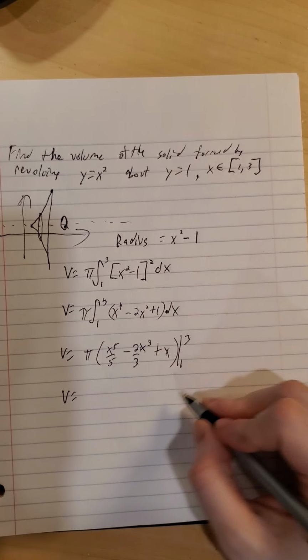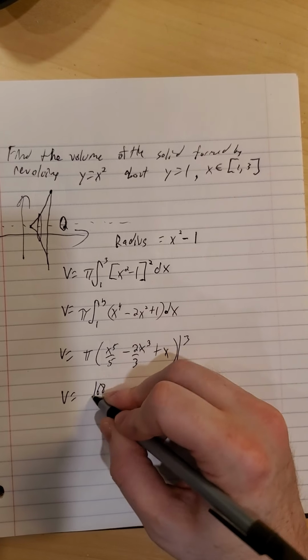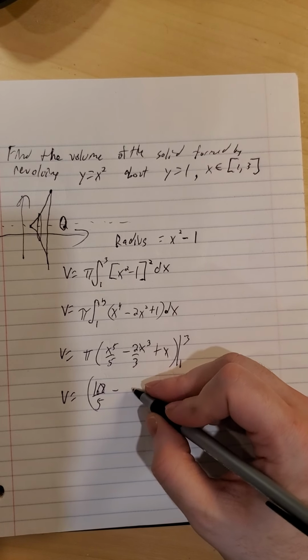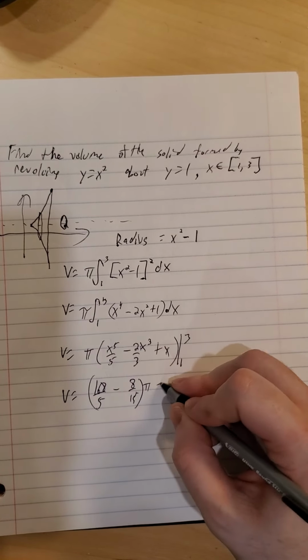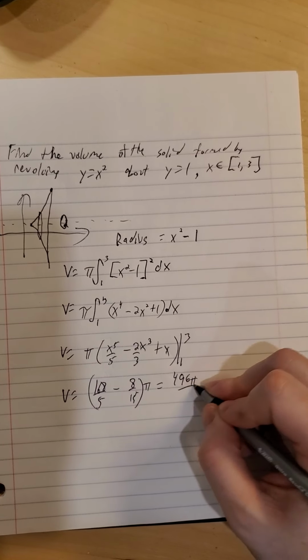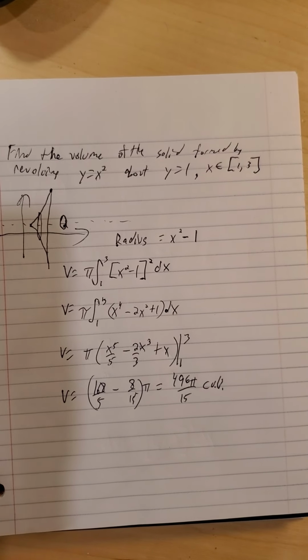So in our volume, plugging in the 3, we end up at 168/5. Plugging in the 1, we end up at 8/15. And each of those was multiplied by pi, so 496 pi over 15 cubic units would be our volume.